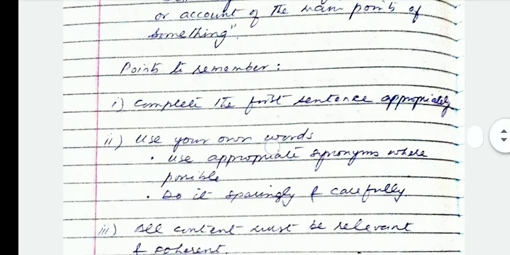Anyway, I have noted down all these points that you must remember to come up to the expectation of the examiner and get a good grade in summary writing. First one is: complete the first sentence appropriately. As you know, some initial words, around 10 words, are given to you for the summary, and usually what students do, they do not complete that sentence appropriately, accurately, grammatically correctly, or logically. So the first sentence that you complete should be logical and it should be grammatically correct. This is the first thing that you must keep in mind when you are writing the summary.